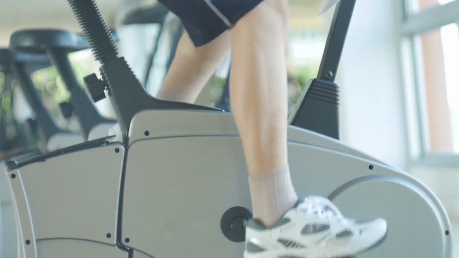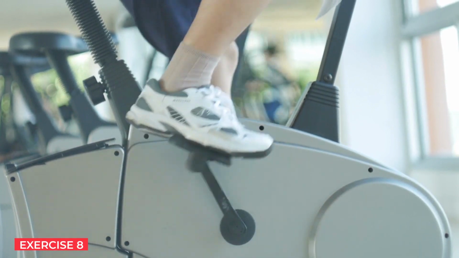Please consult your practitioner for how long you can use the bike and at what interval.